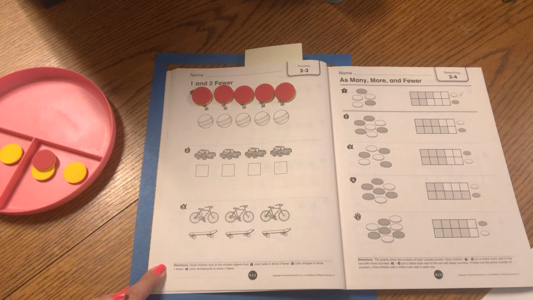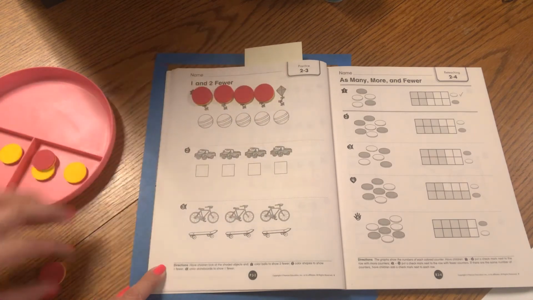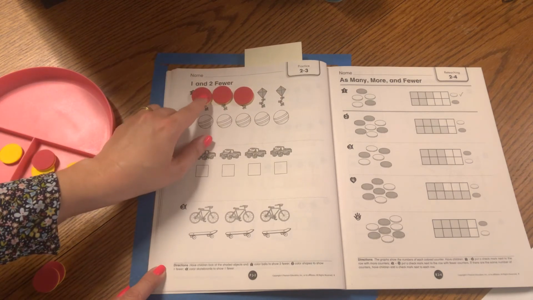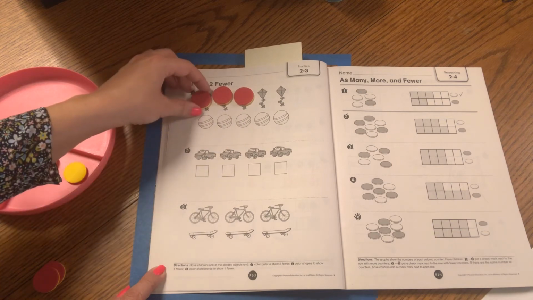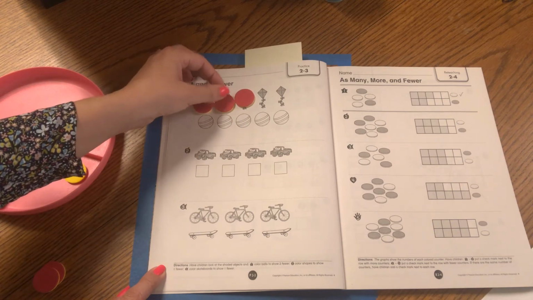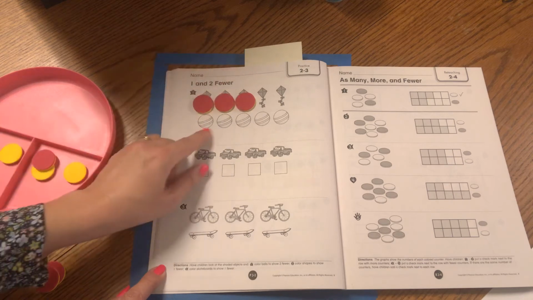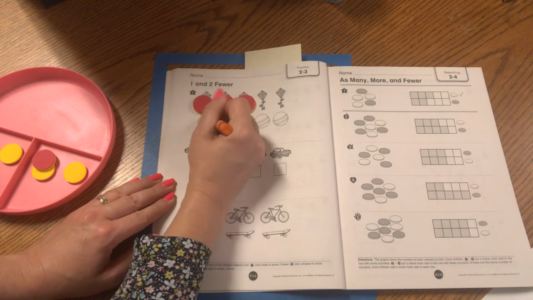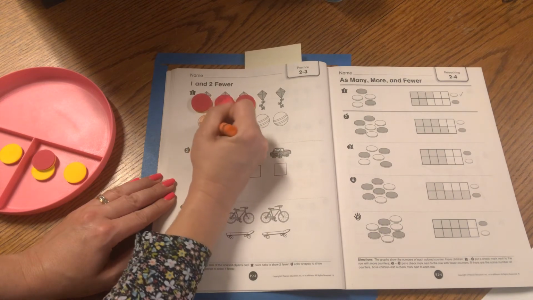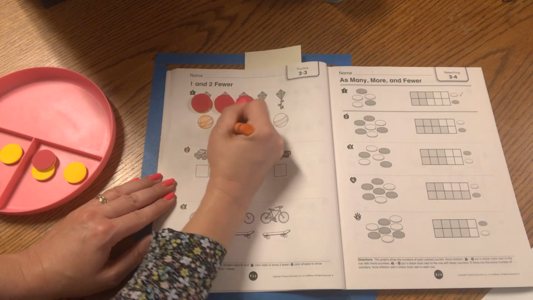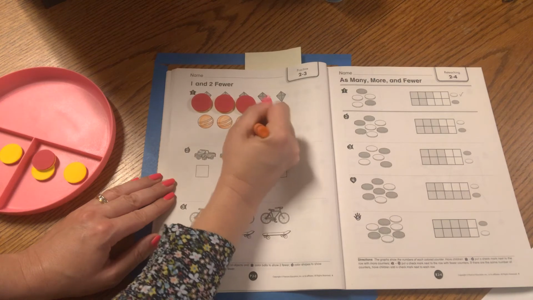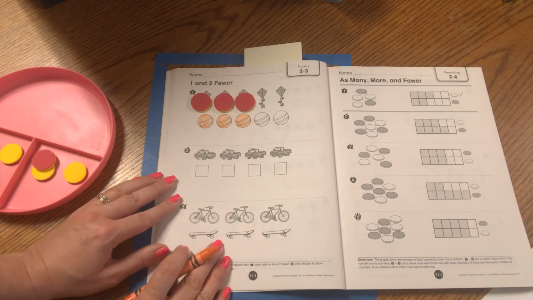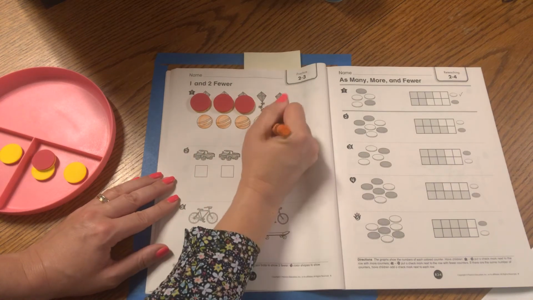So let's do this. Let's take 2 dots away. How many dots do I have left? 1, 2, 3. So that means I should only color 3 balls. Do you see how that would match the dots to the picture? So let's just color in 3 balls. 1, 2, 3. Am I going to color these last 2? No, because I want 2 fewer. So I'm going to cross them out.